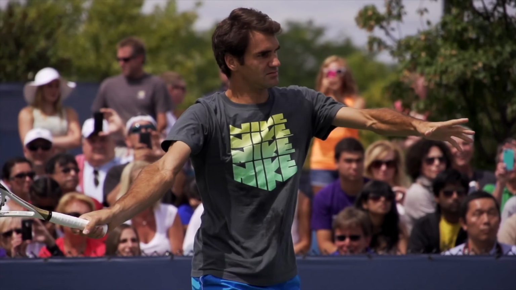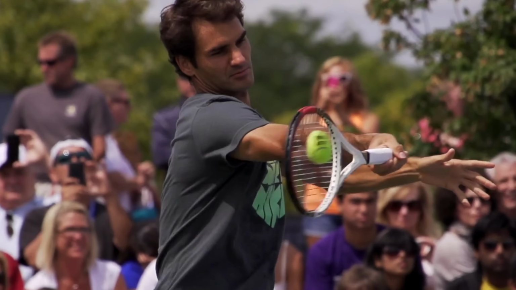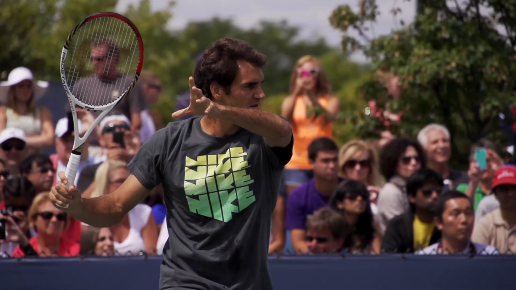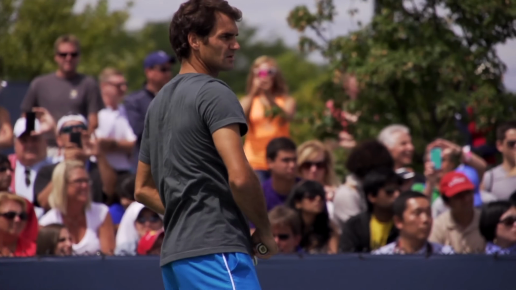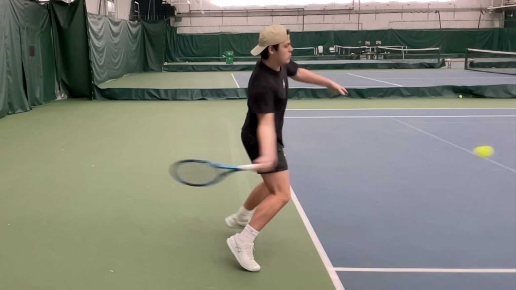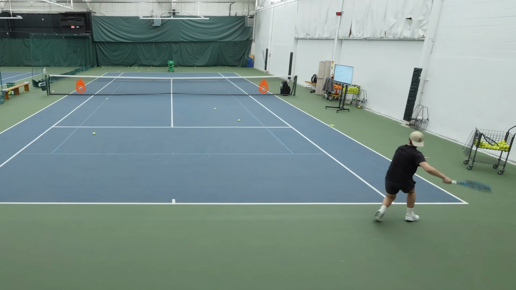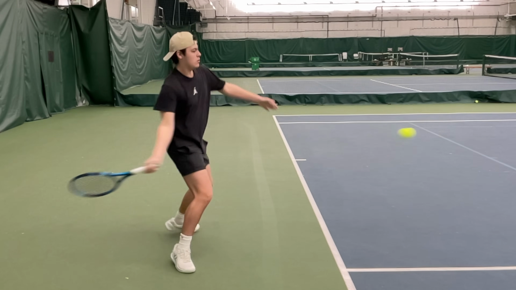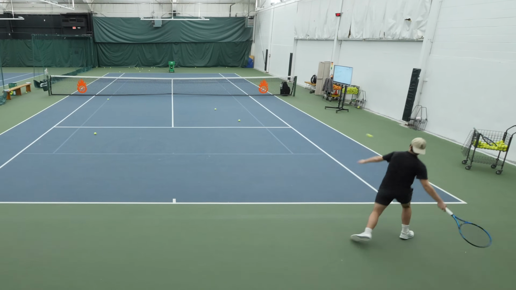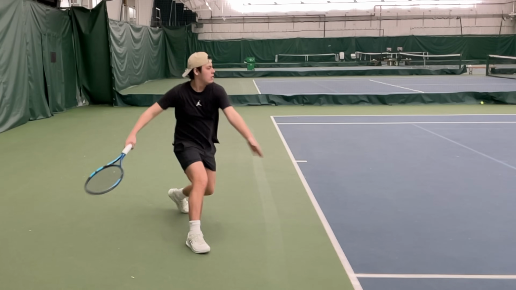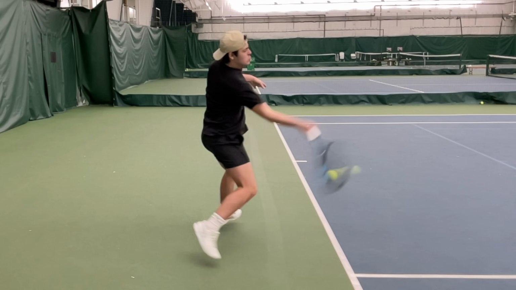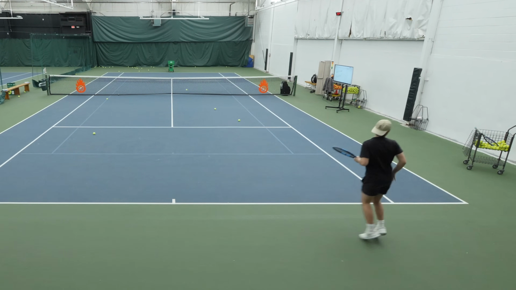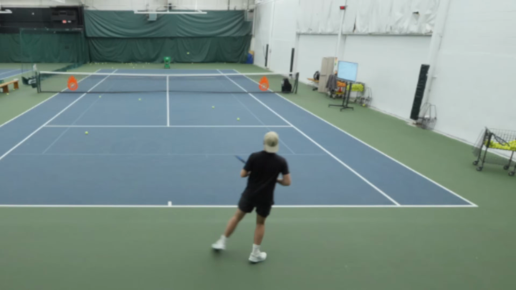So the ball is only touching the strings or racket face for a couple thousandths of a second, way faster than the blink of a human eye. And in that instant, wherever the strings are facing, the ball will start off in that direction. When the strings are angled up or open, the ball will go up. When the strings are angled straight or flat, the ball will go straight. And when the strings are angled down or closed, the ball will go down. That's the face sends it.